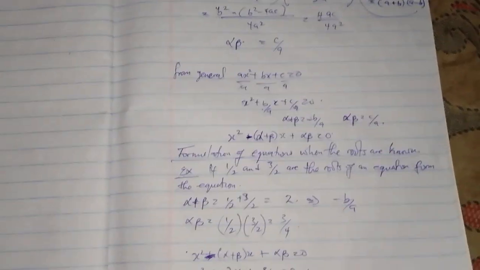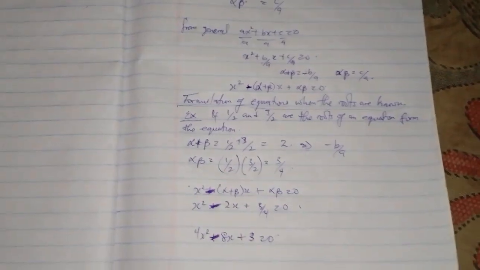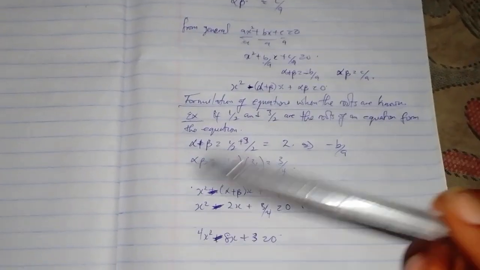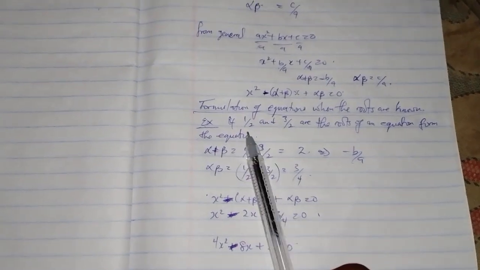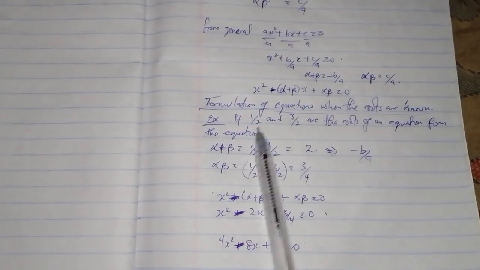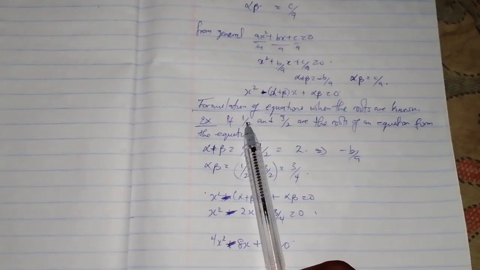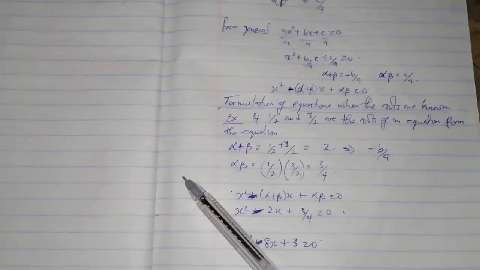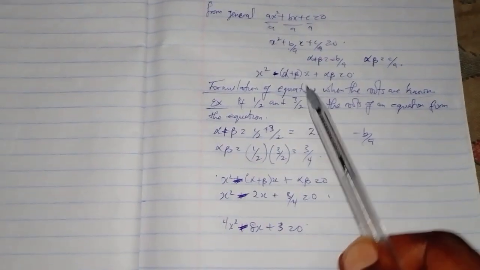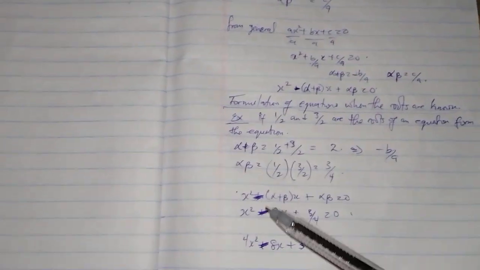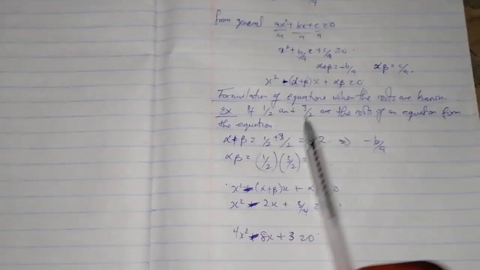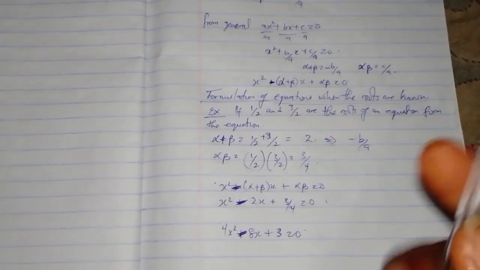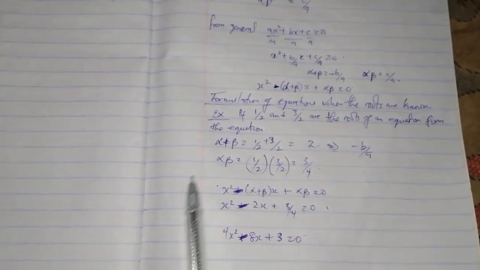All right, so now let's quickly formulate an equation when you are given the roots, so you can try other examples on your own. Formulation of an equation when the roots are known: if 1 over 2 and 3 over 2 are the roots of an equation, form the equation. Now you are given the roots, you have to form the equation. You can either use this format of alpha plus beta and alpha beta, or you can decide to start from scratch and build from down to up, which is one of the ones we have been familiar with. All right, now let's use this method.